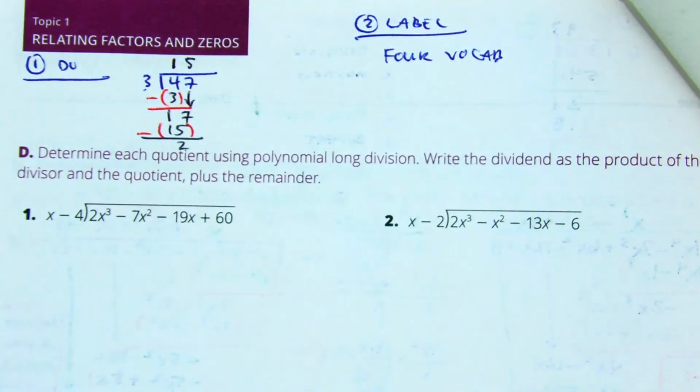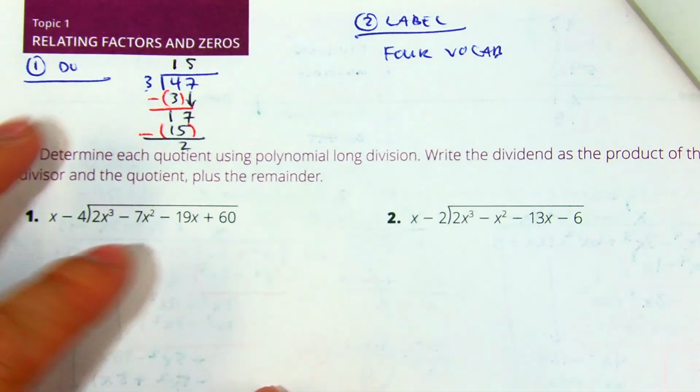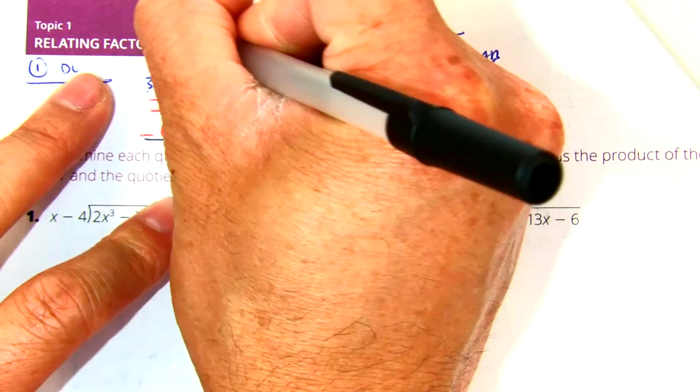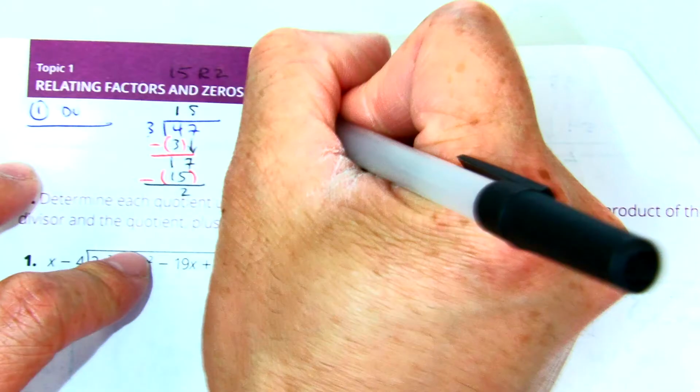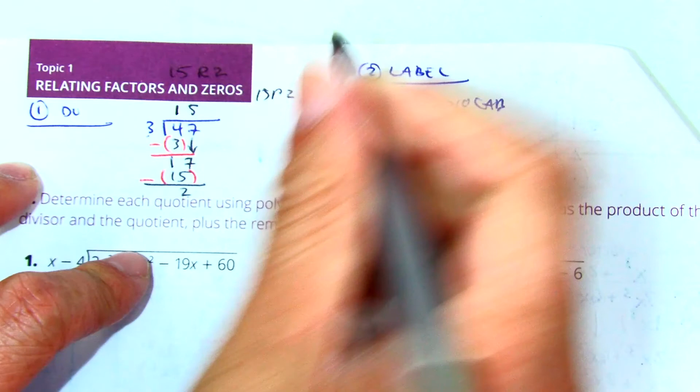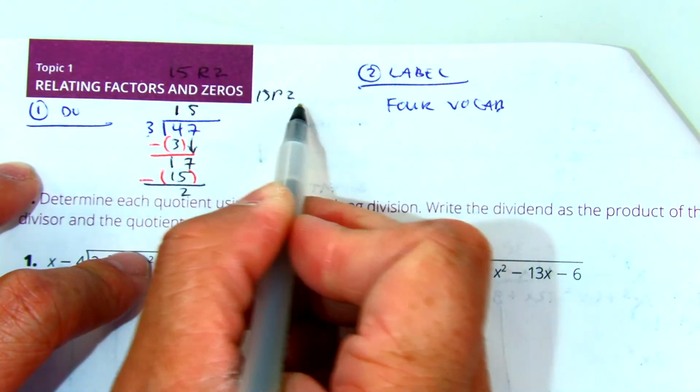Okay, you're going to use this for today's lesson. So normally the easy way is just to write 15R2. I don't know if you can see that. Let's see, right over here. 15R2. That's the easy way. But in today's lesson, you're going to have to take the remainder.